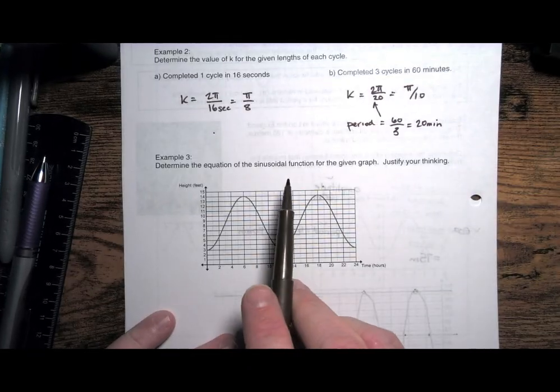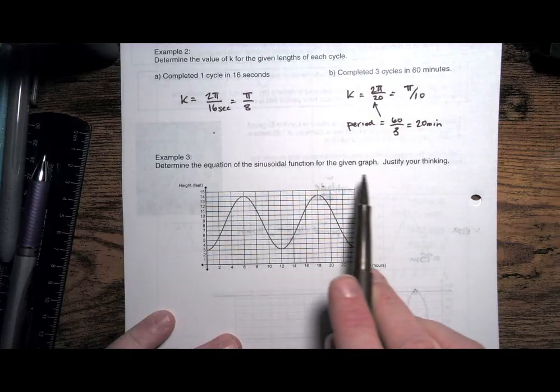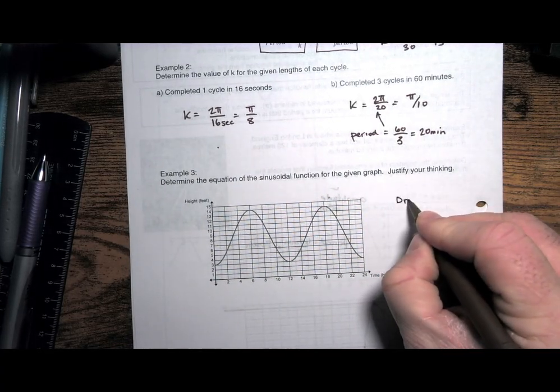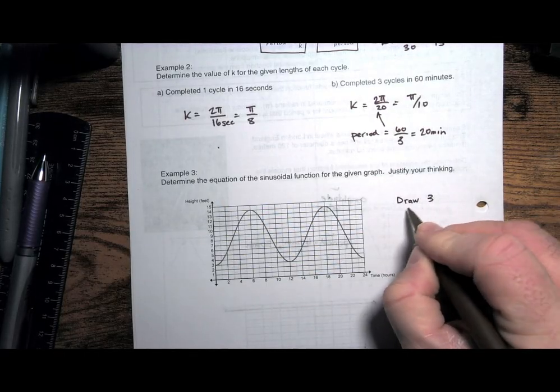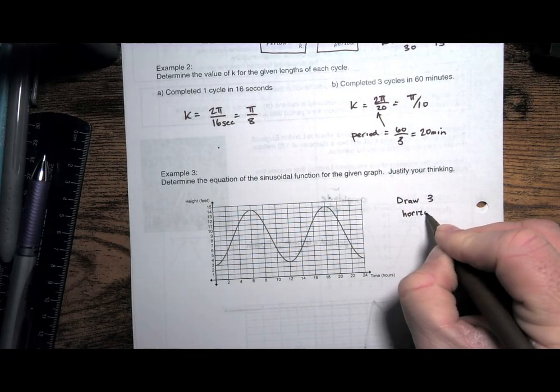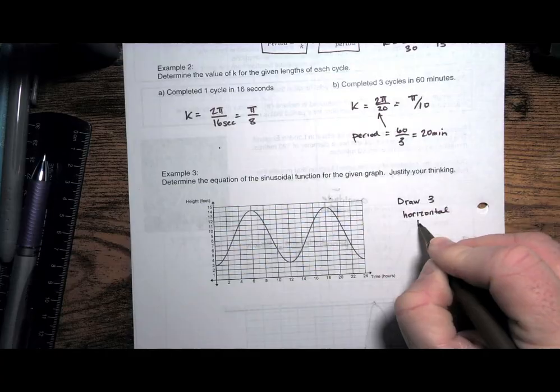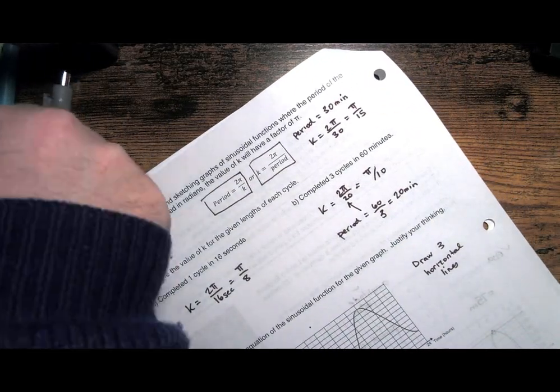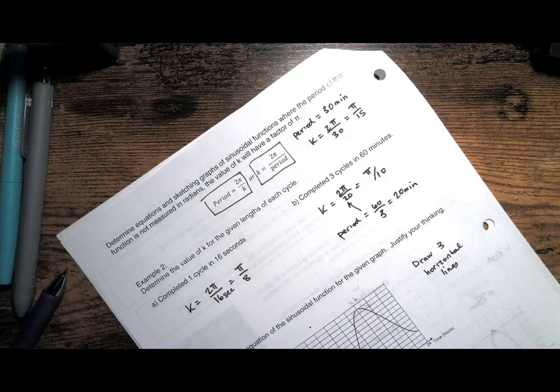Okay. So determine the equation of the line, just for thinking. So first thing is we're going to draw 3 horizontal lines. Okay. Like to look at that.